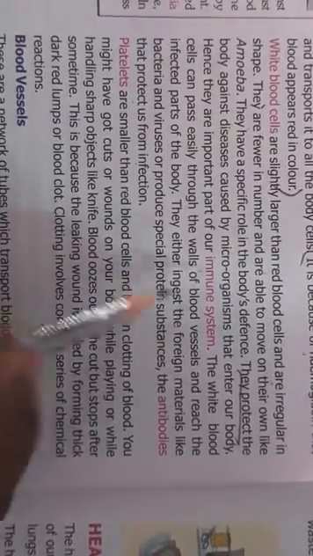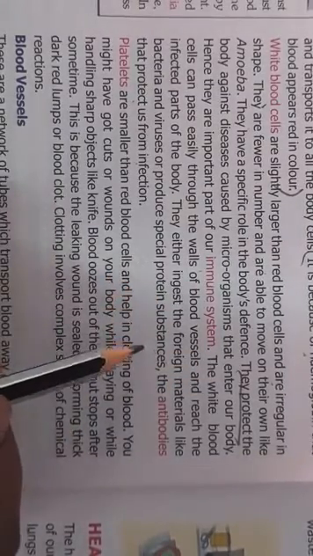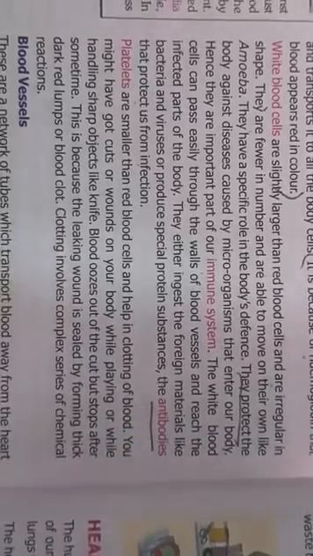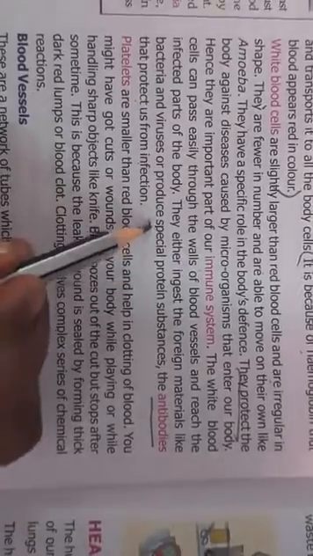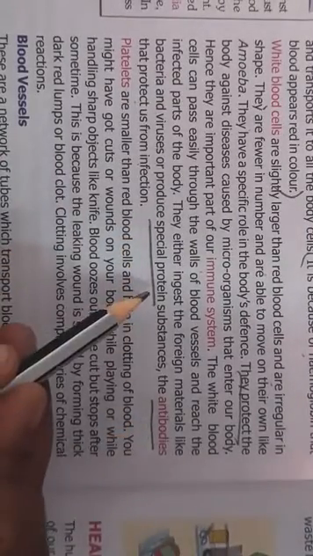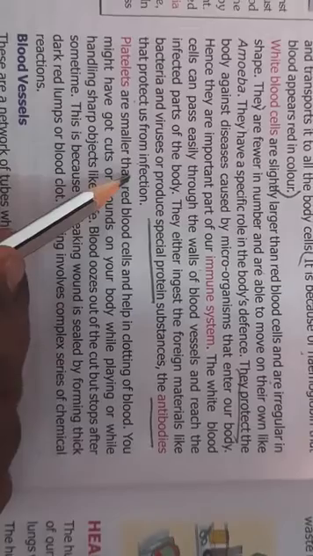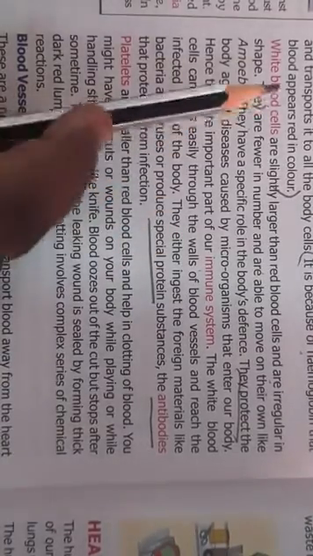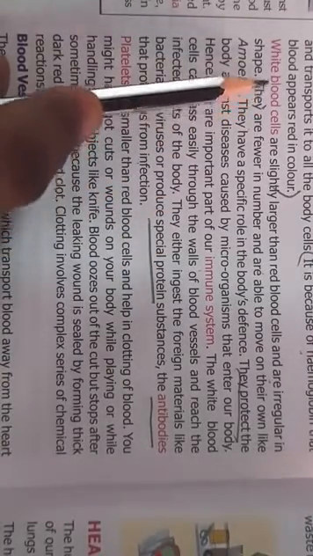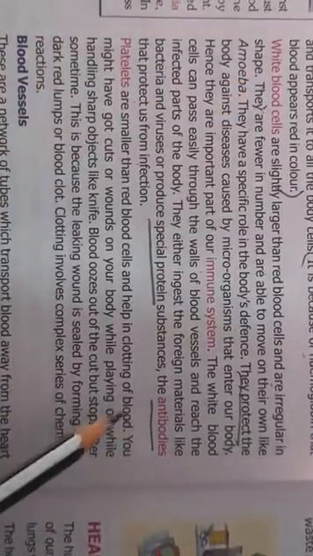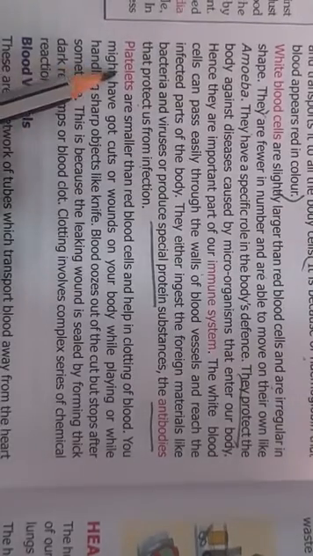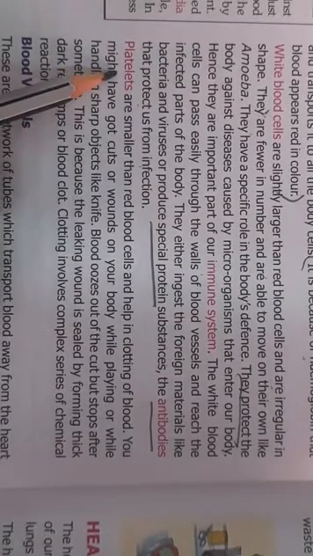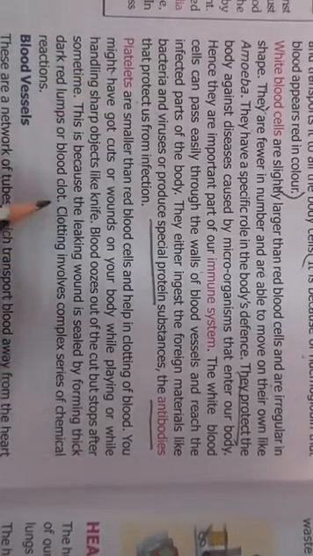Okay, and then they also produce the antibodies. The WBC produces the antibodies. What are antibodies? Antibodies are a special type of proteins. Antibodies are special proteins that protect our body from infection. So who makes the antibodies? It is the white blood cells which make the antibodies. The third kind of cells are the platelets. Platelets are very, very important. Why? Because they help in the clotting of the blood.